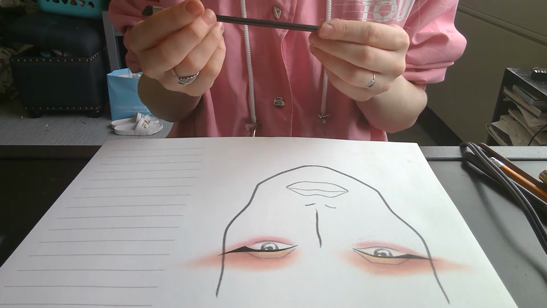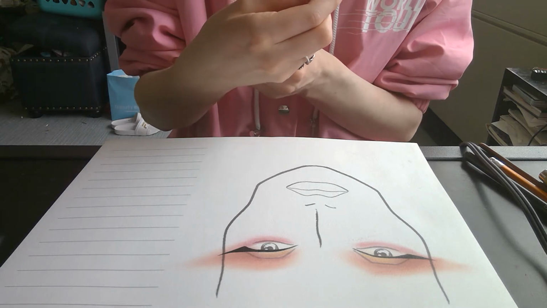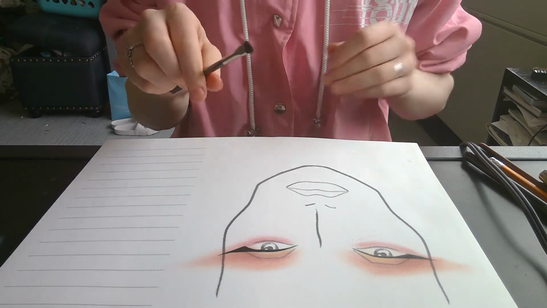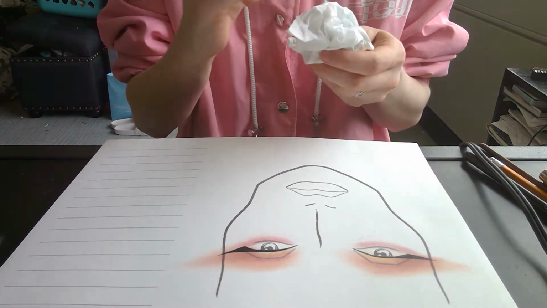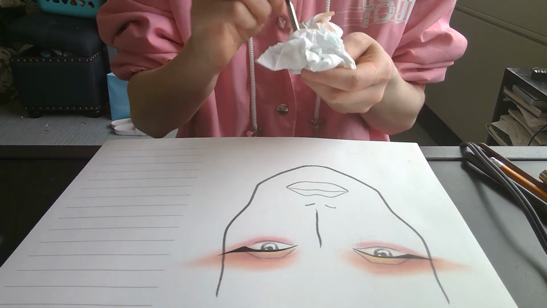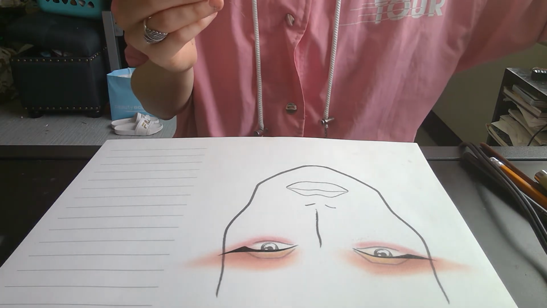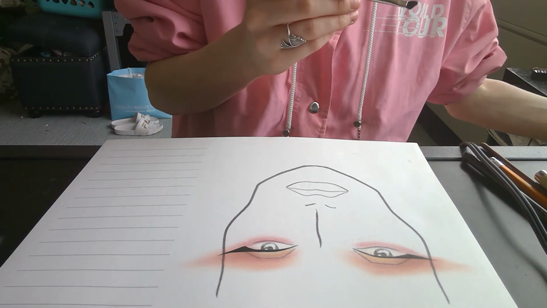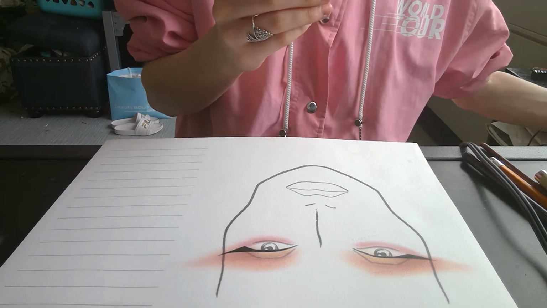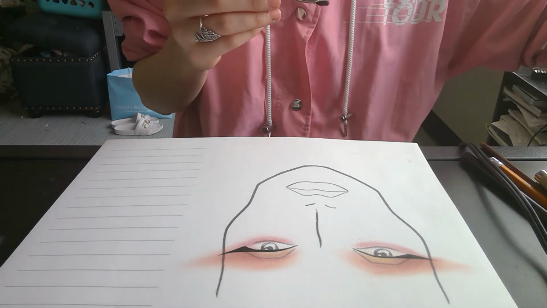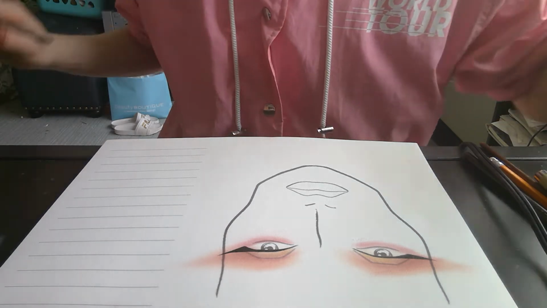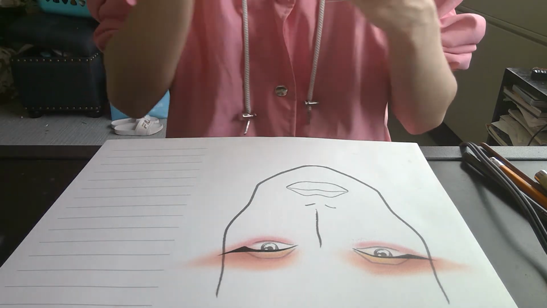So this is my MAC 206, I believe. This is just my little eyebrow brush. I'm just going to clean off the excess of it first before applying. And here they are.